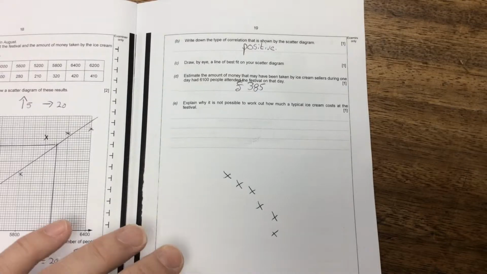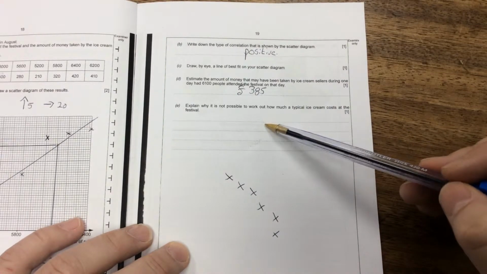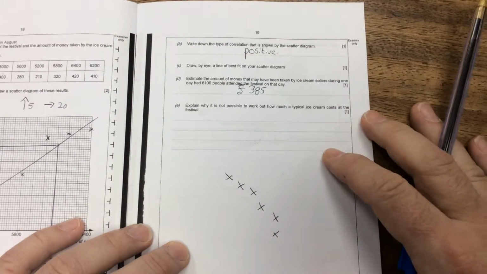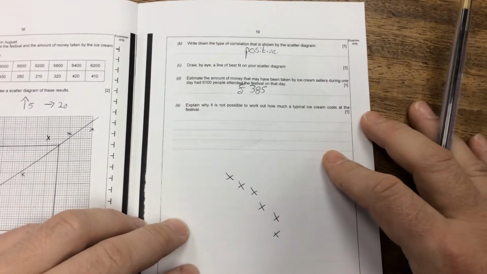We honestly don't know. So the answer to part E would be, because we don't know how many people have bought ice creams, we only know the number of people that have attended the event.